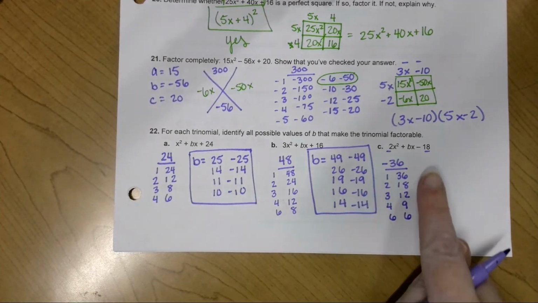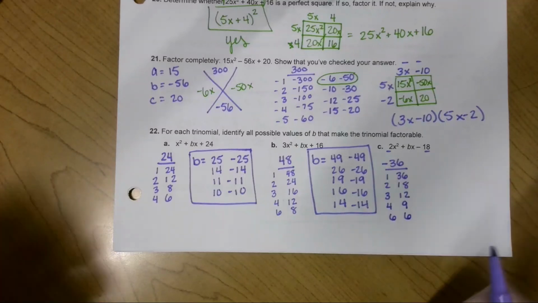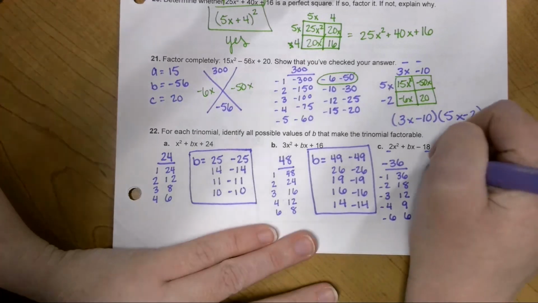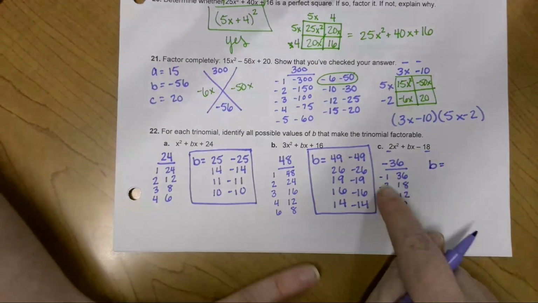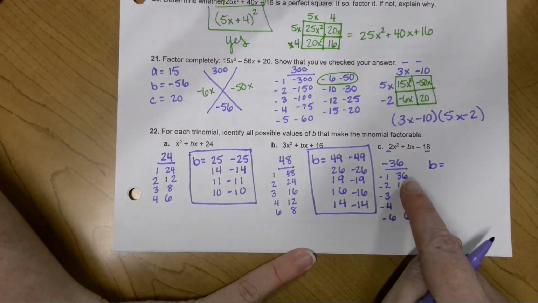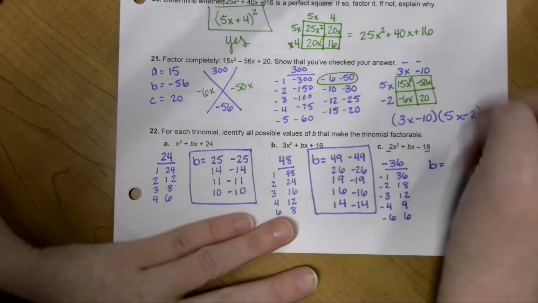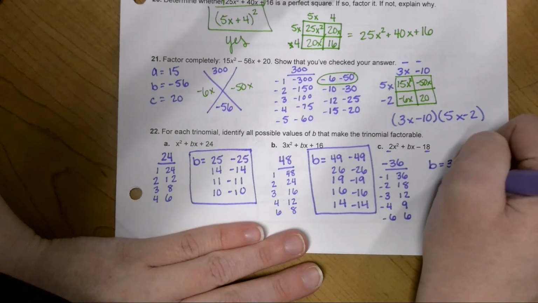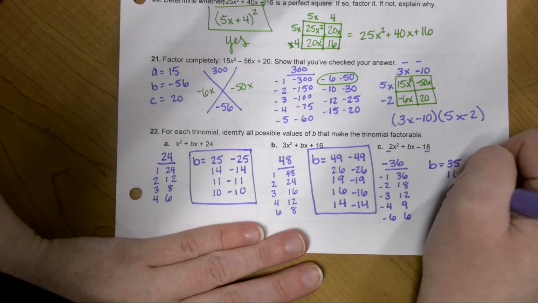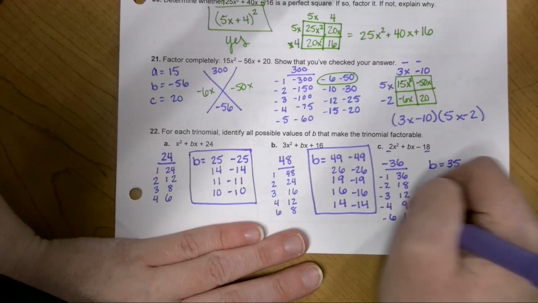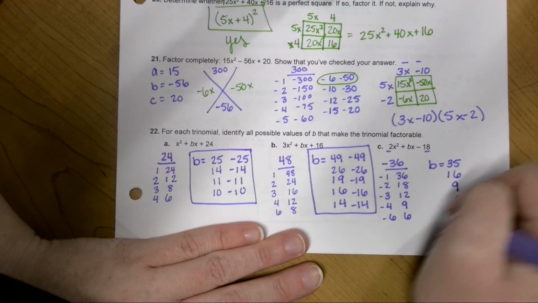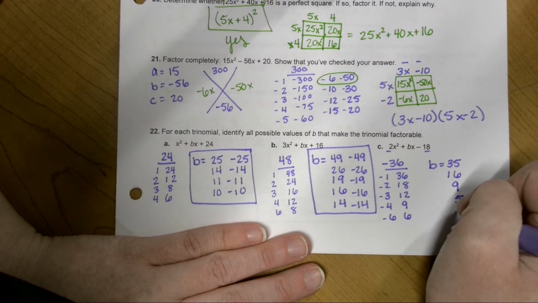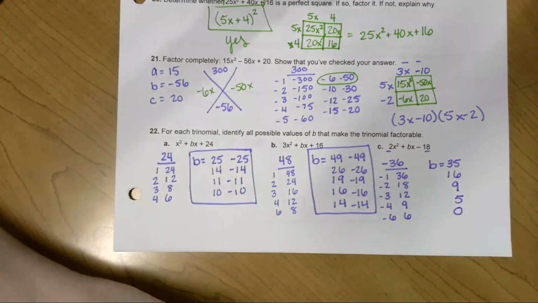Now the only thing is, because this is negative, that means my signs are different. So we'll do all the small ones negative. So now when I add, instead of this becoming a larger number, it's like a subtraction. So 36 minus 1 is 35. 18 minus 2 is 16. 12 minus 3 is 9. 9 minus 4 is 5, and 6 minus 6 is 0. I don't know why that took me so long.